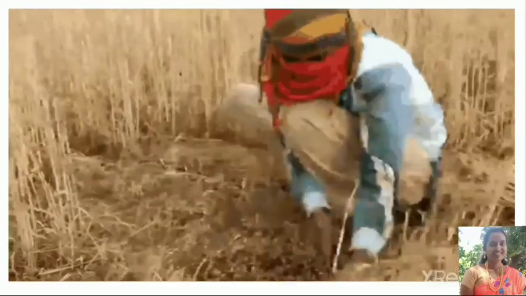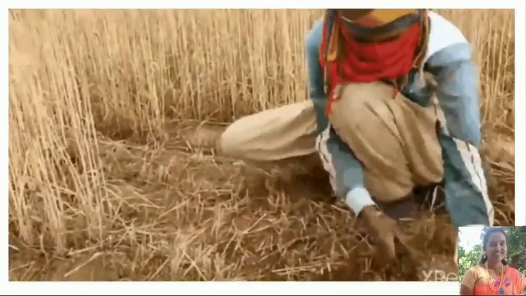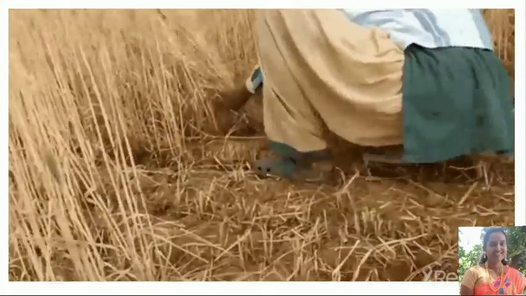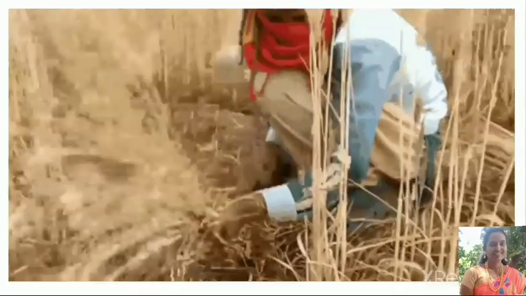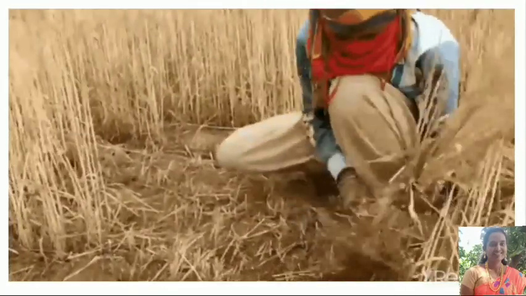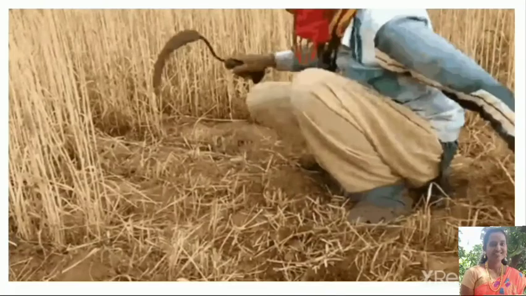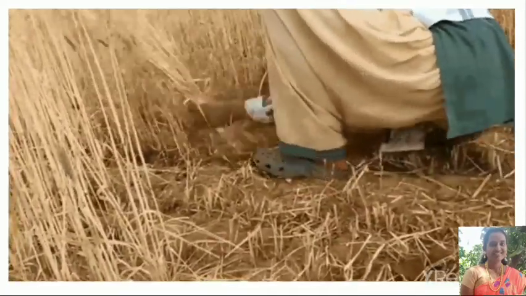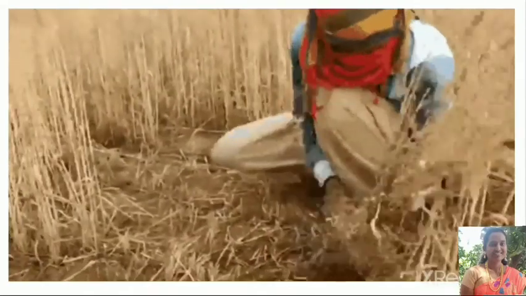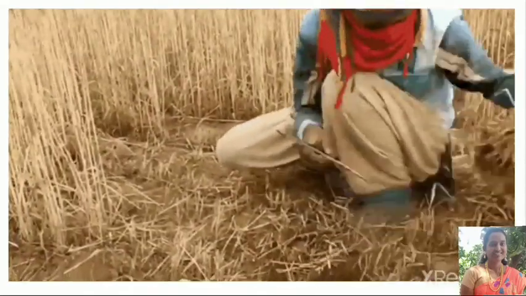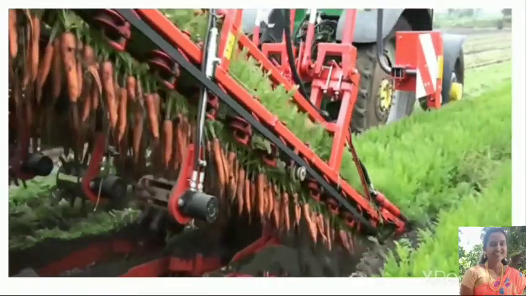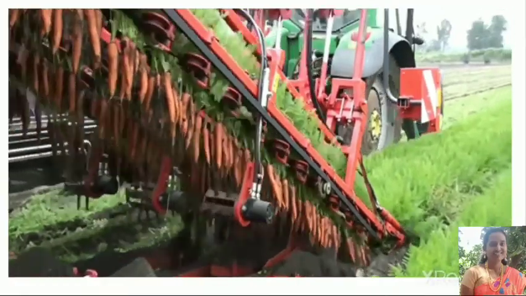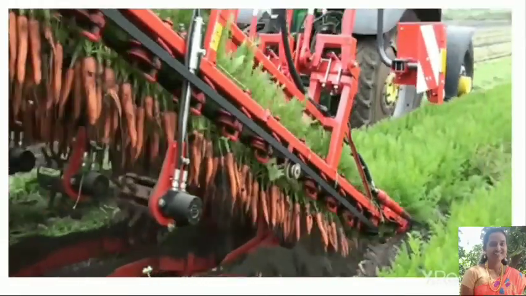Next one is mechanical method, that is sickle. He is having a knife, right? So that is called as a sickle. So sickle is an instrument which is used to harvest the crop. So this method is a time consuming one and it is suitable for small sized farms only. Okay. Next one is machine harvesting. It is used in large sized agricultural fields.